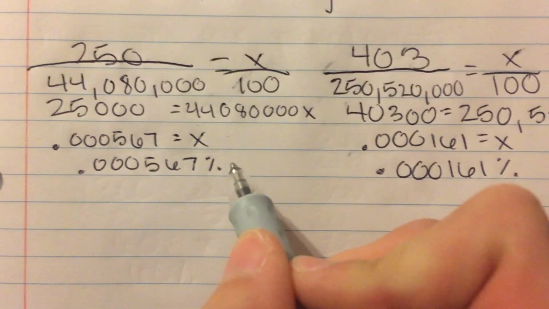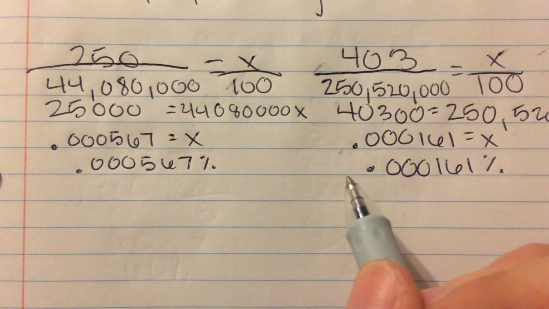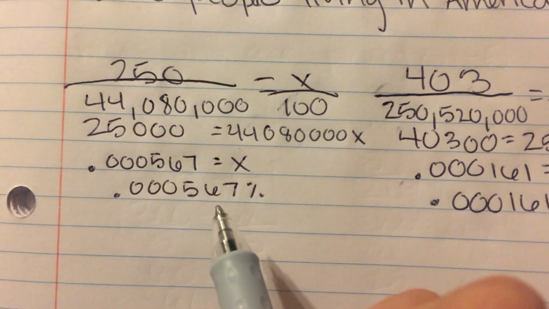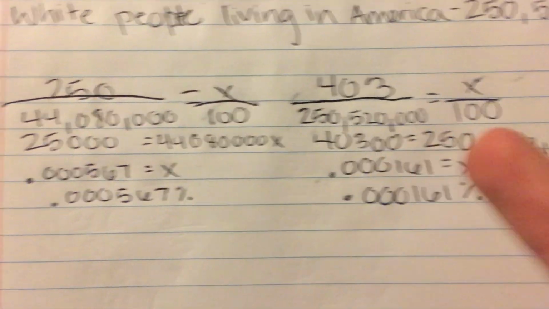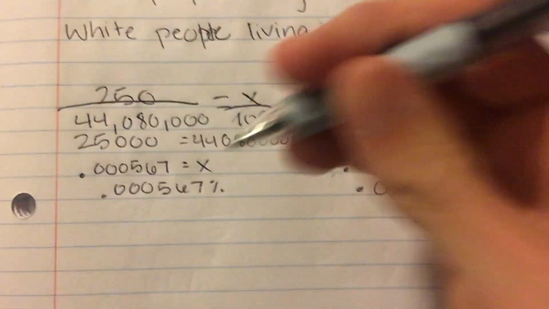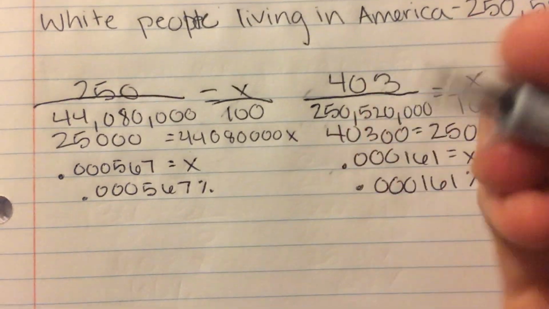Wait a minute. Can we take a second to look at these numbers? That number is obviously higher, right? We can all agree on that, right? So, just for kicks and giggles, let's see how much higher it is.